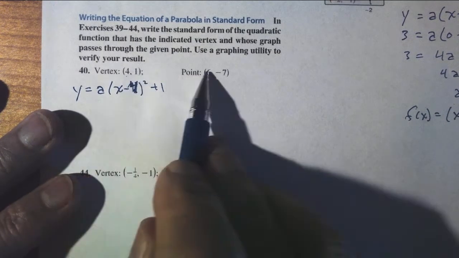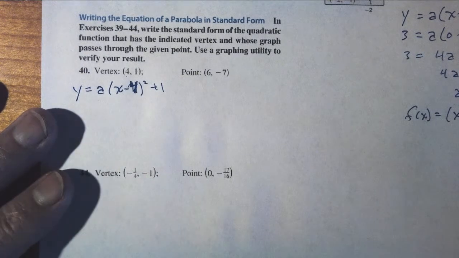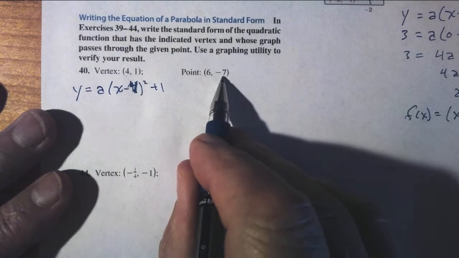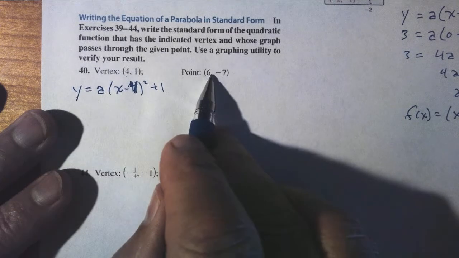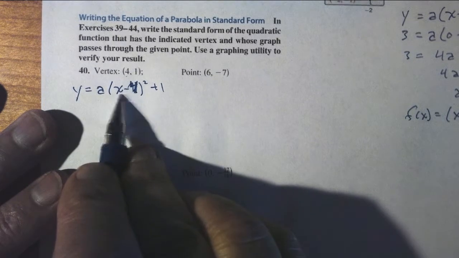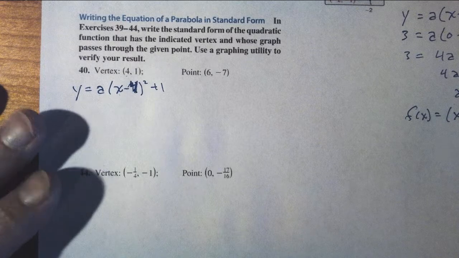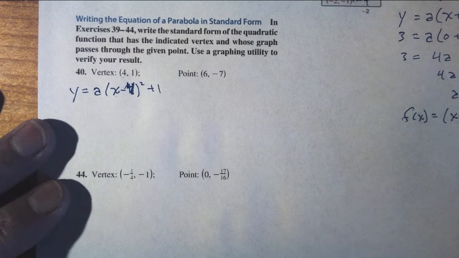Watch this, from 4 to 6. So again, here's what the book might have you do. They might have you put negative 7 in for y, 6 in for x, solve for a, and then we know what a is. And you're more than welcome to do that. It doesn't take too long. But here's what I know.